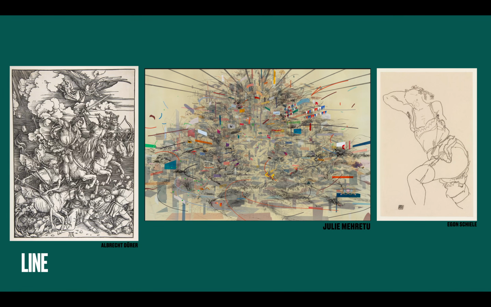So when thinking about line, it's really important to understand that all three of these are examples of line, and they all utilize line, but in very, very different ways. So the picture on the far left is by Albrecht Dürer, who was a German painter and printmaker during the Northern Renaissance. It's an example of printmaking by carving into a wood surface with a knife, putting ink on that surface, and then transferring it onto a piece of paper.